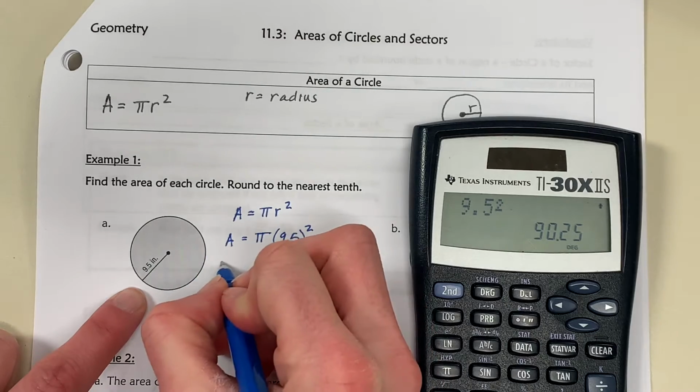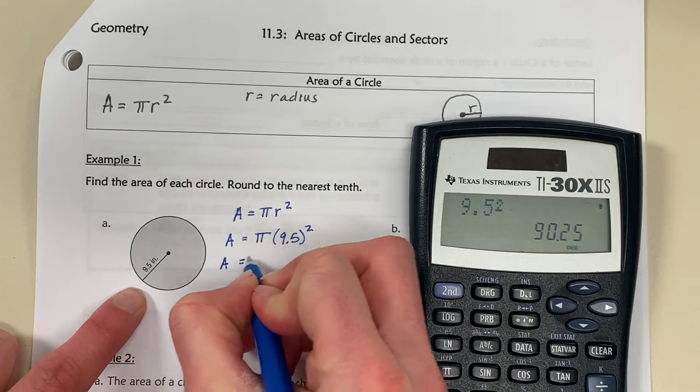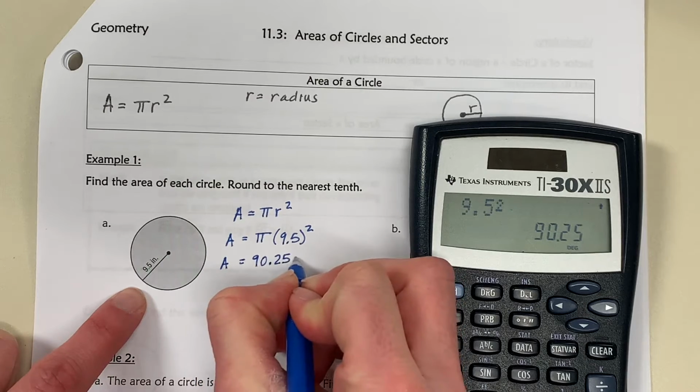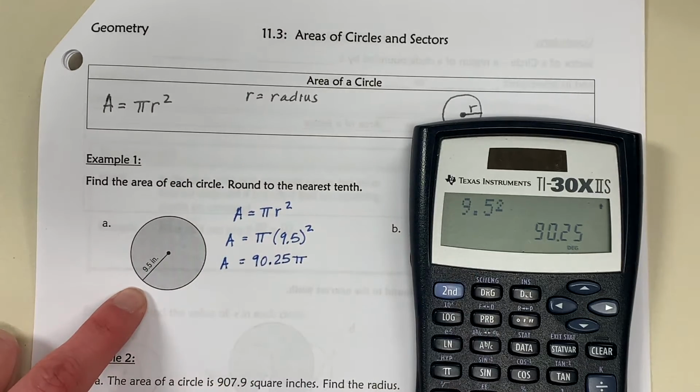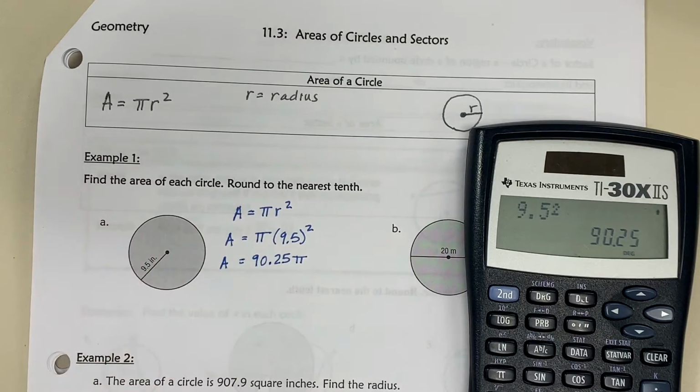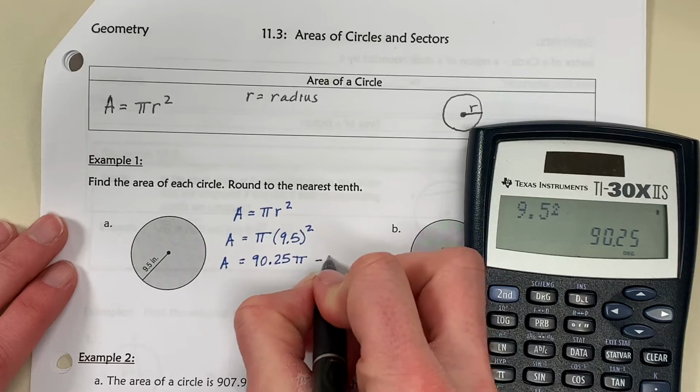When we write this out, we're going to put 90.25 first and we stick pi behind that. Now, pi is a number, it's not a variable, but we treat it like a variable when we write it in equations and with specific numbers. So 90.25 pi, this represents an exact answer.